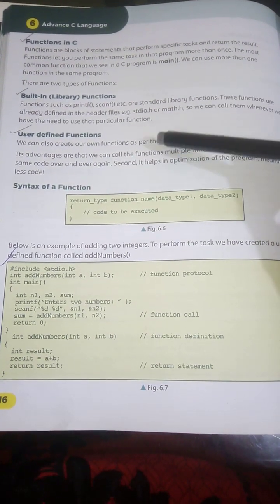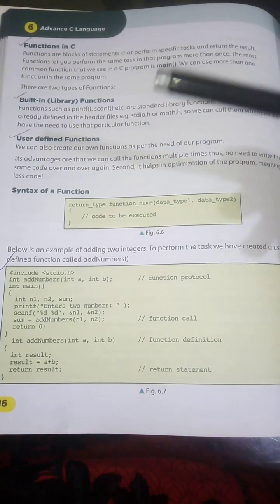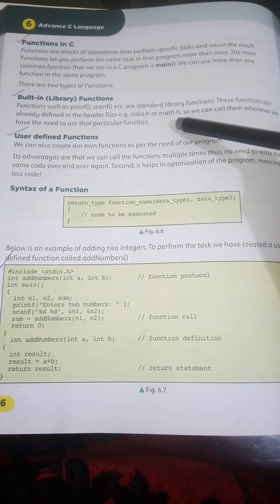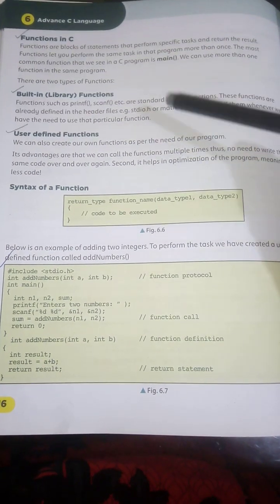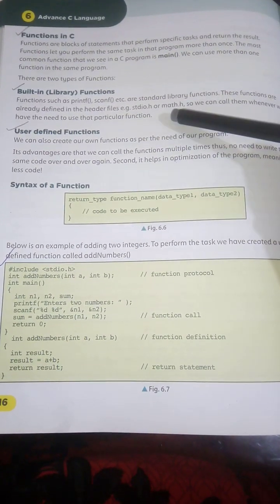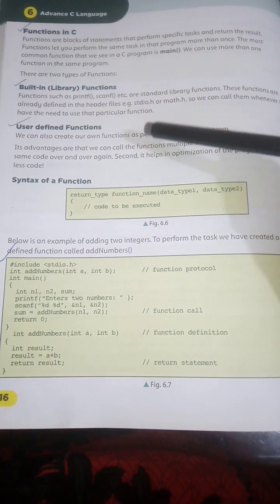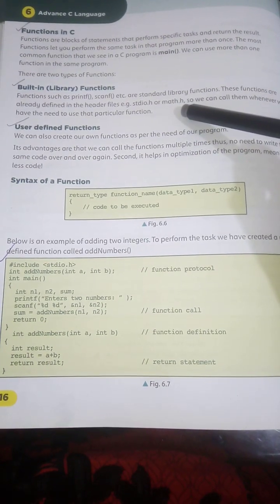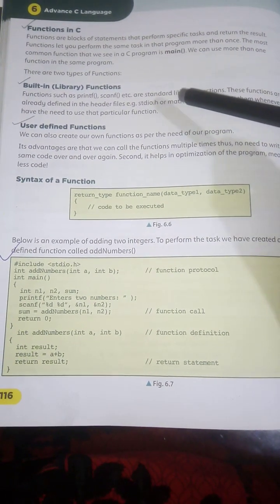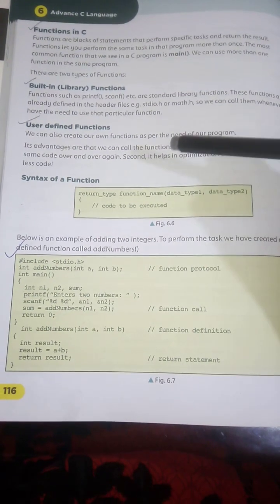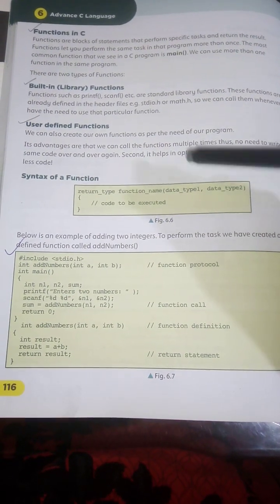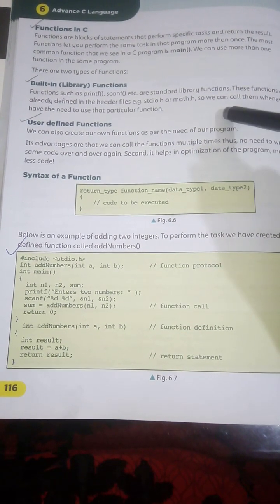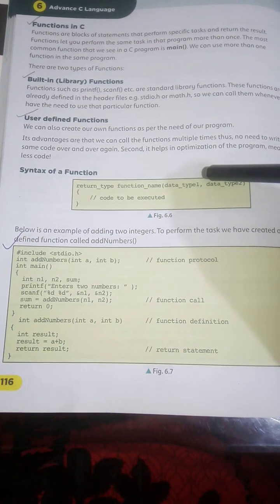For example, as we discussed yesterday in our previous lecture, the printf and scanf functions are built-in functions. Scanf is used for inputting data, and the printf function is used for output. These functions are already defined in the header files, so they are called built-in functions, and user-defined functions are the functions that are defined by the users, right? So this is the difference between built-in and user-defined functions.